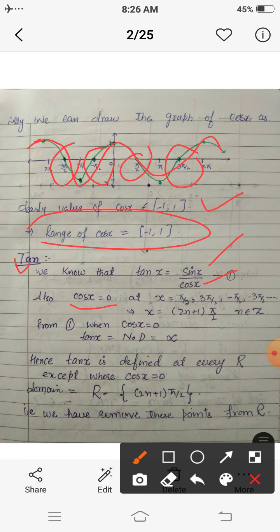So the odd multiples are pi by 2, 3 pi by 2, minus pi by 2, minus 3 pi by 2, or we can simply write this in a general form as (2n plus 1) pi by 2, where n belongs to the integers, because 2n plus 1 is always odd, whether positive or negative. So it is simply an odd number.